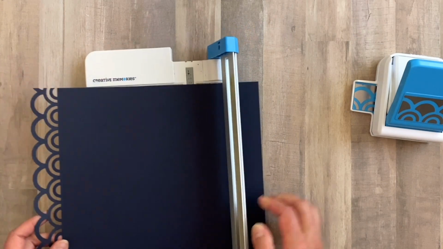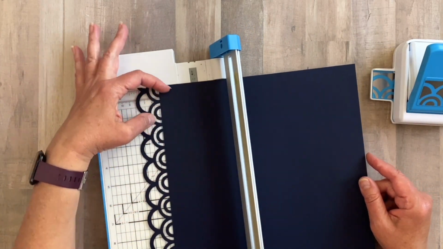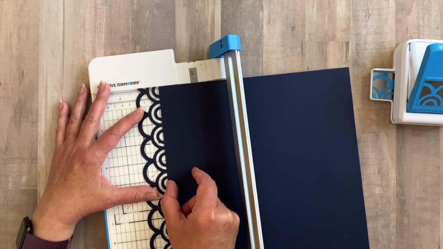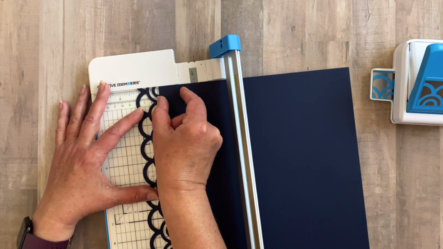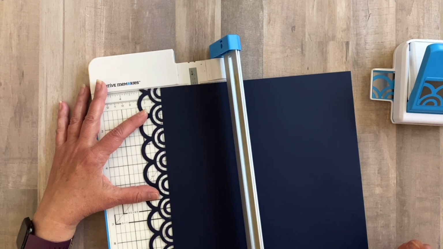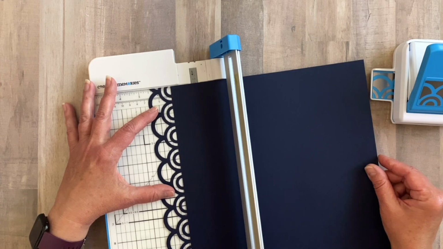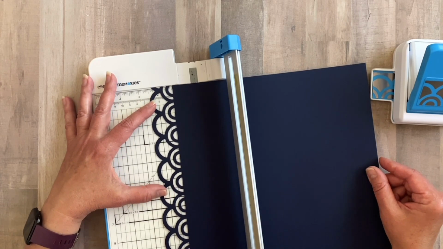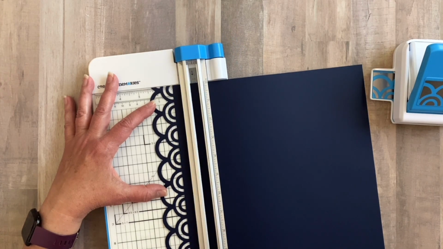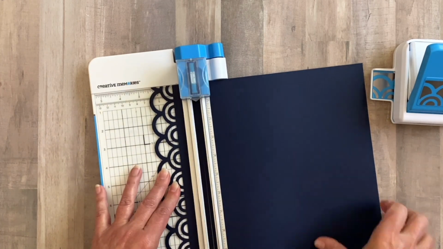Okay, now I'm going to trim this off, and since this is an edge punch, we now can determine how much we want to cut over here. I'm going to give myself a generous amount over here so that I could then bring in my starry border making cartridge and punch along the other side. So I'm gonna do 2.5 inches. I think that's gonna be enough for what I want to do. So I'm gonna go ahead and cut that at 2.5.